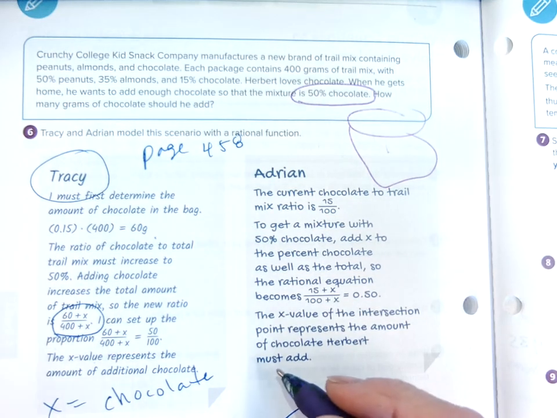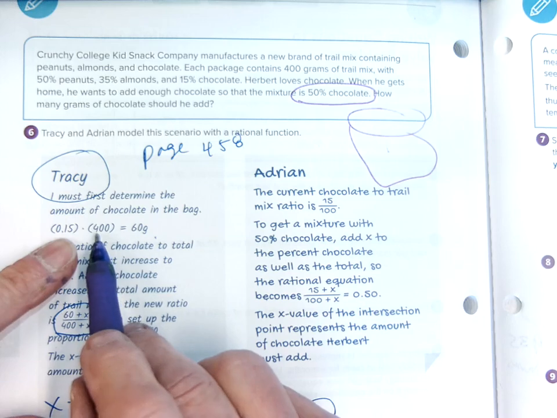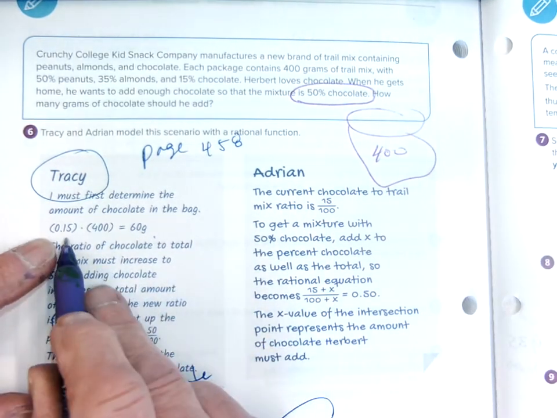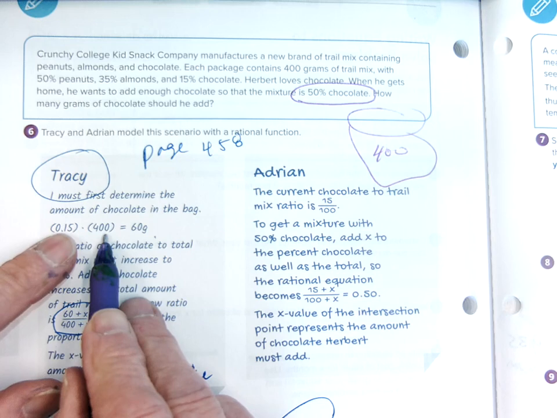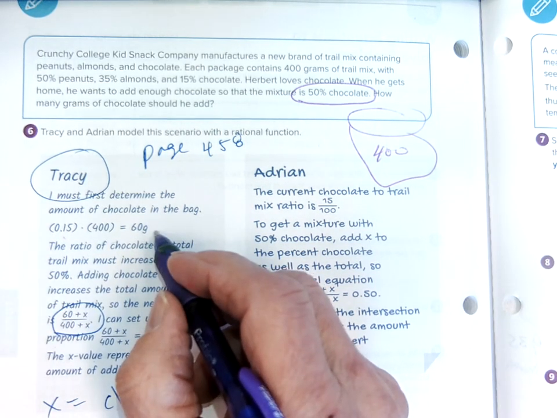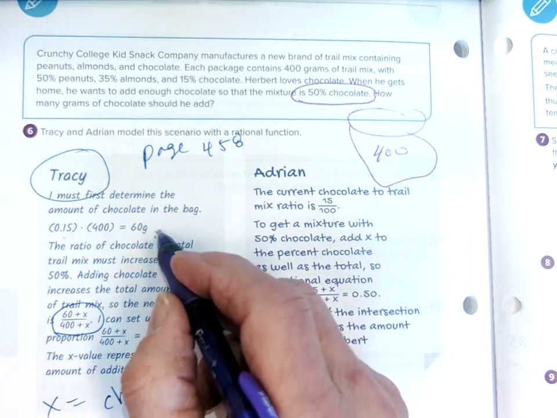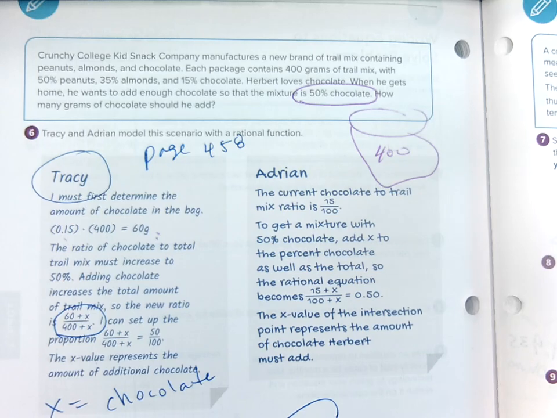So what he does is first, out of the 400 grams of mix, we know 15% of it is chocolate. So you want to know how much chocolate's in there. You multiply by 15%, and notice there's 60 grams of chocolate, okay? So if we have 60 grams of chocolate, we want to keep adding chocolate. We do it like this. We already have so much chocolate in here. So let's make my little chocolate things.